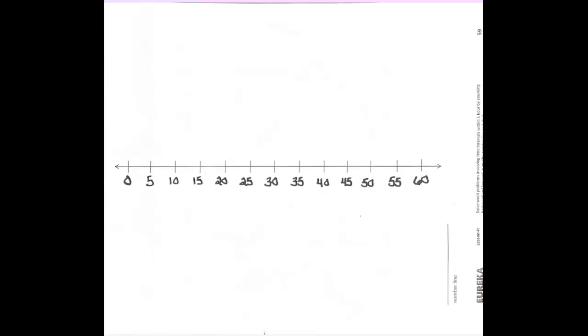So Natalie finished practicing at 2:45. I'm going to mark, we have 2 o'clock here. 60 minutes would be the next hour, 3 o'clock. So she stopped practicing at 2:45. So I'm going to put my point right there. She practiced for 37 minutes.